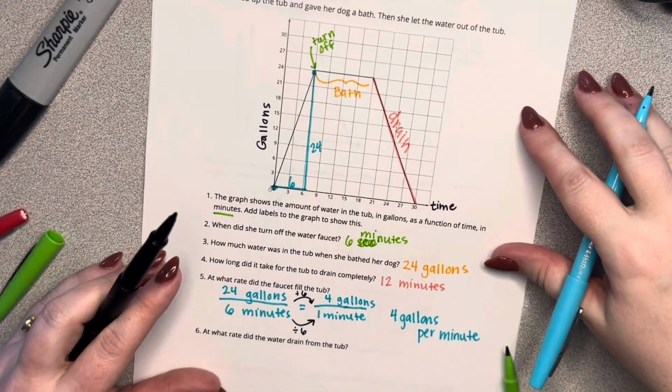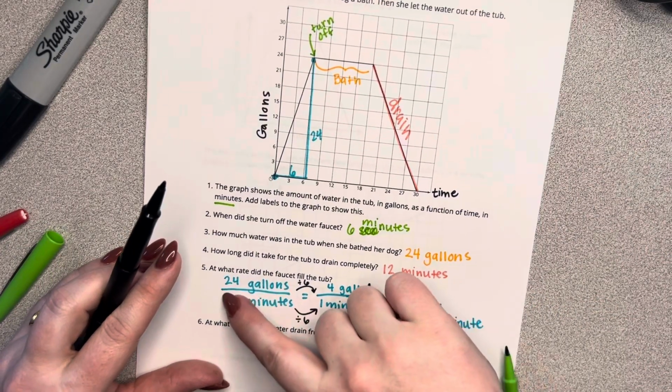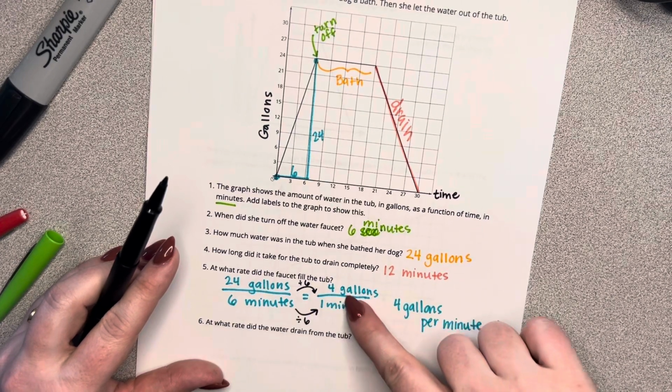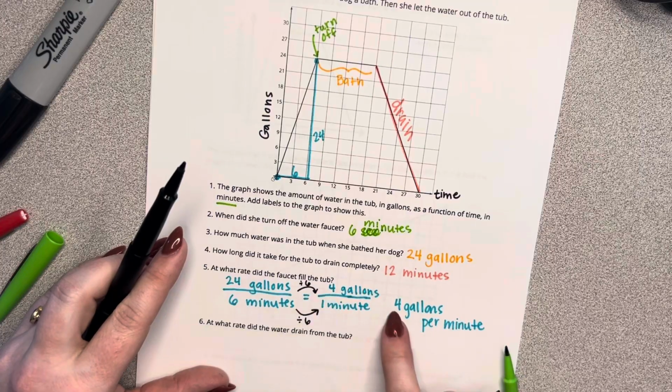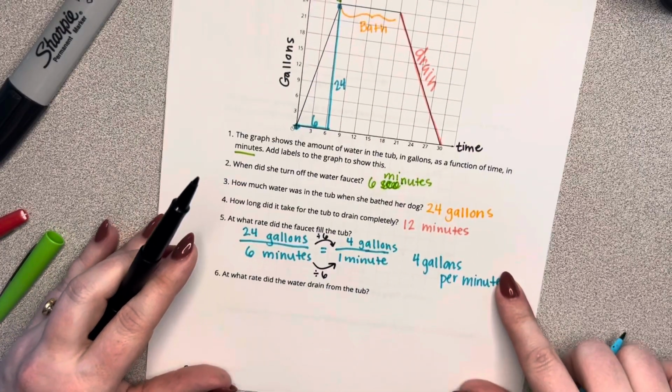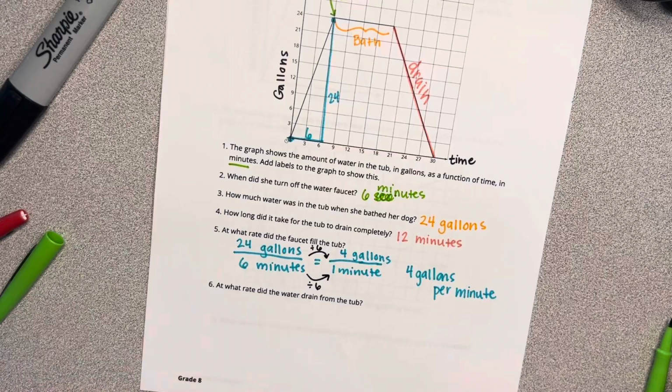Oh, sorry, you couldn't see that. So 4 gallons per minute. So 24 gallons in 6 minutes, and then 4 gallons in 1 minute. To scale down from 6 minutes to 1 minute, that's where I'm dividing by 6, so it's 4 gallons per 1 minute.